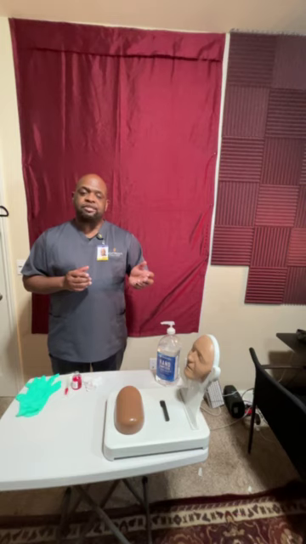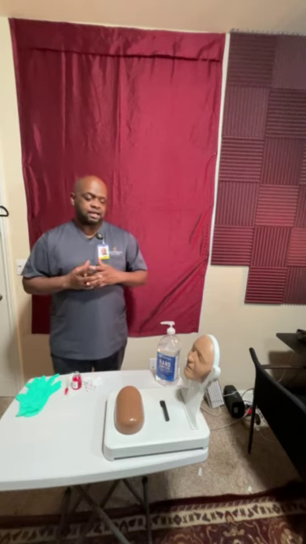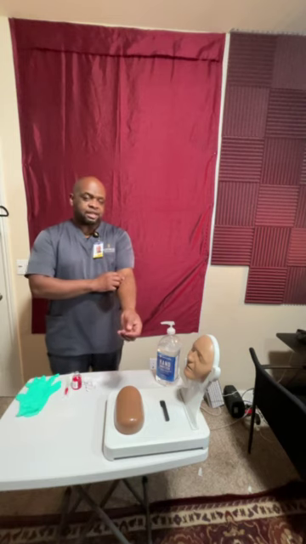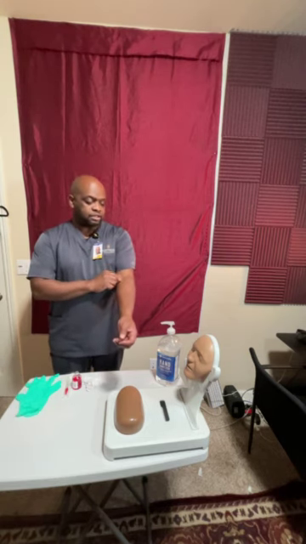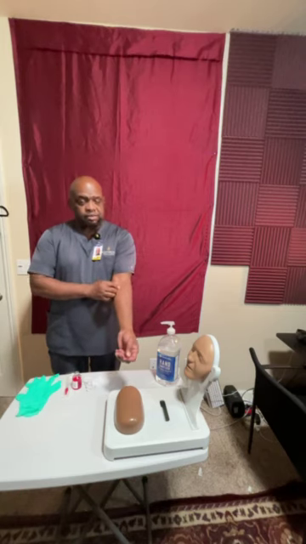And I will also explain to Mr. Jones the actions of this medication. The way that this works is that we will inject a small amount of the medication right up under the epidermis layer of the skin, forming a little blister right there under the skin.